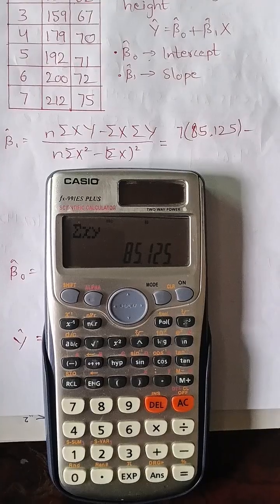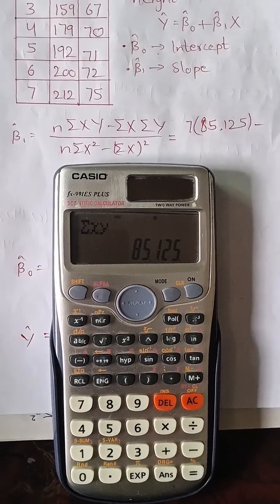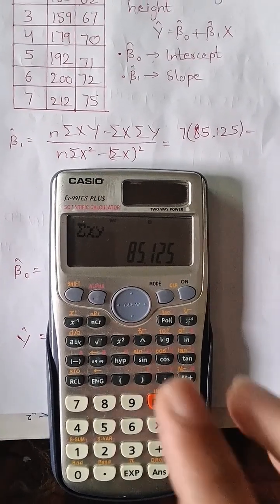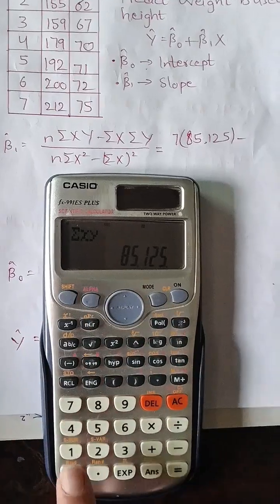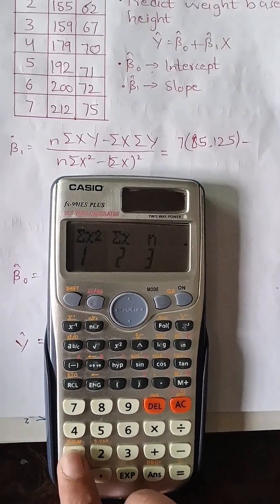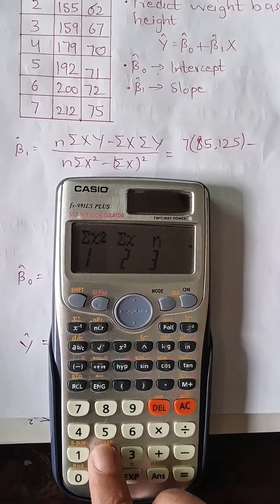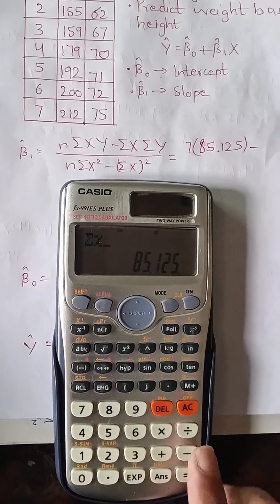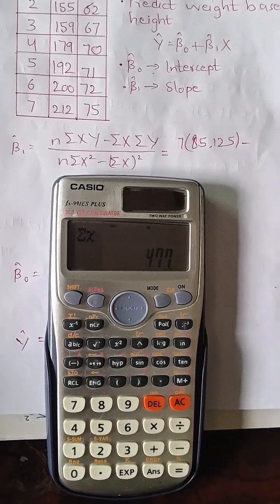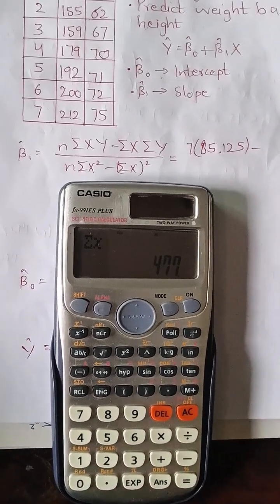I have written it. Then we need a sum of x. For this purpose again go to shift, go to 1. We need sum of x, which is at number 2, and then press equal. We get the sum of x, which is 477.